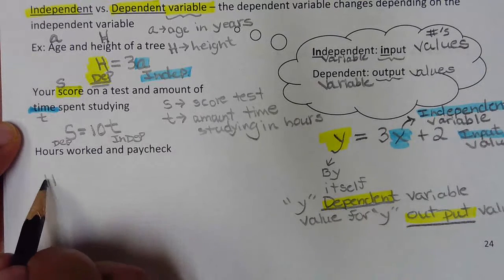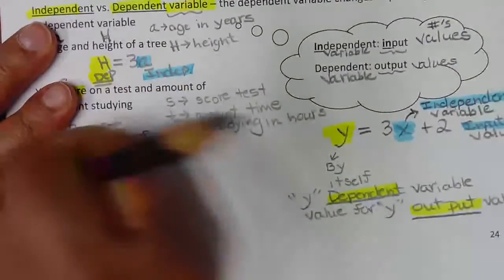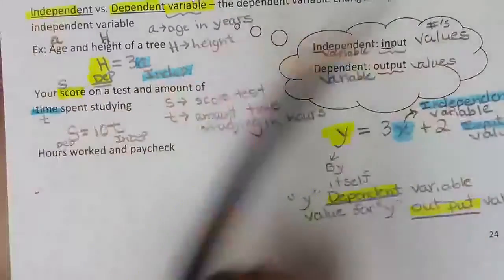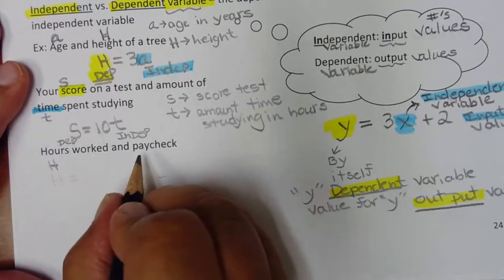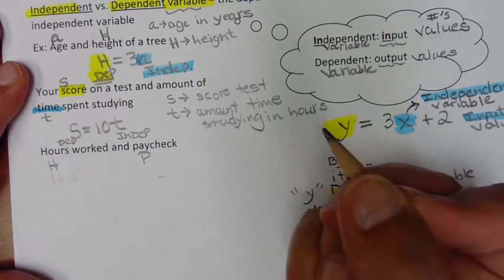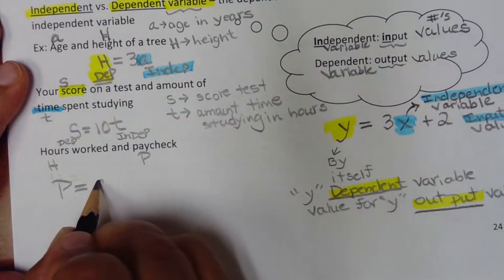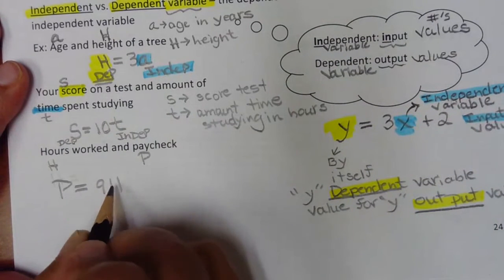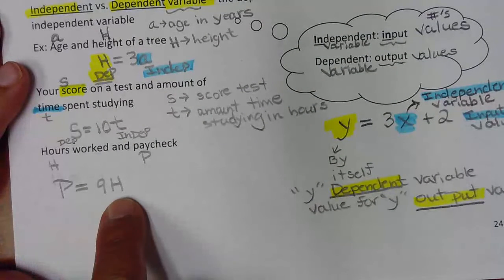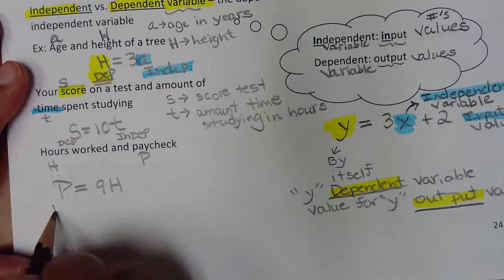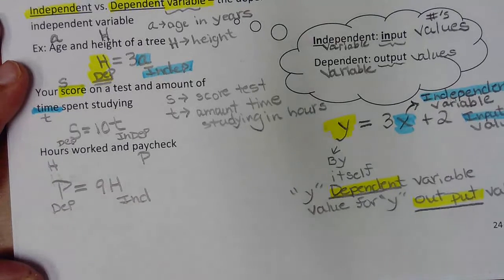You could say hours worked. Oops. Let me label them first, and then I'll write the equation. So I can use H for hours and P for paycheck. So let's say that your paycheck is equal to, and let's say you make $9 times each hour. And that would be a little equation. Your pay depends on how many hours you work. So this is the dependent variable. This is the independent variable.